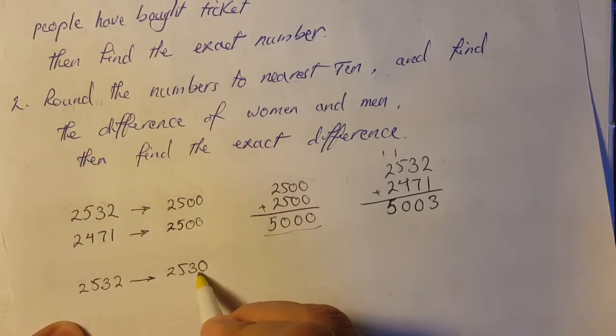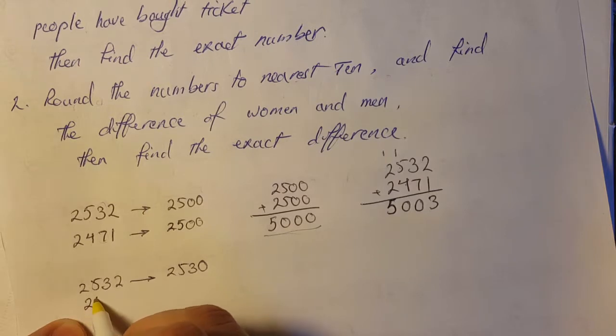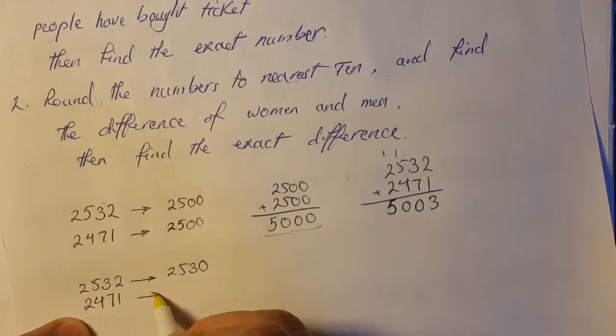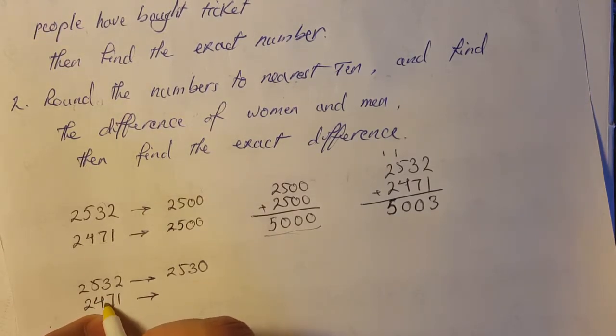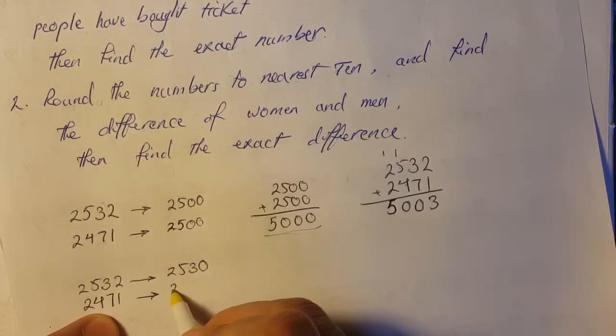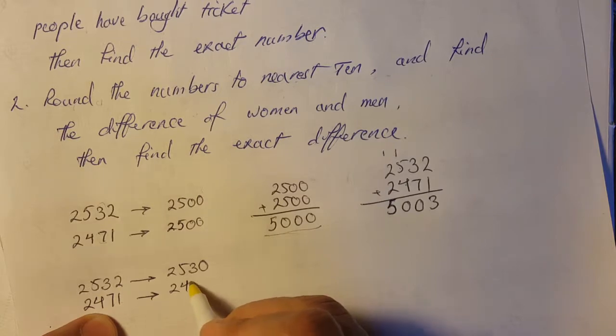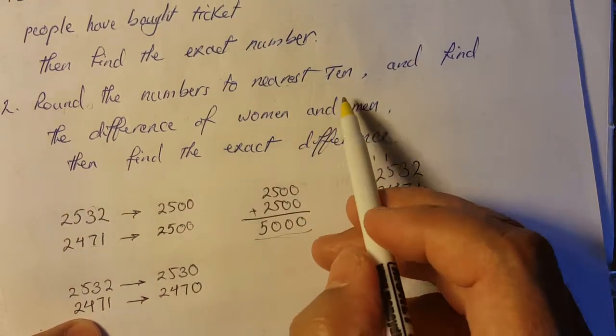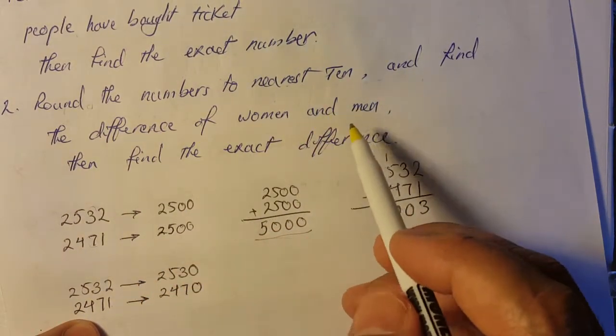So 2,530. The next one, 2,471. Okay, it's the group of 10. Look at the 1, which rounds down, so it's 2,470.